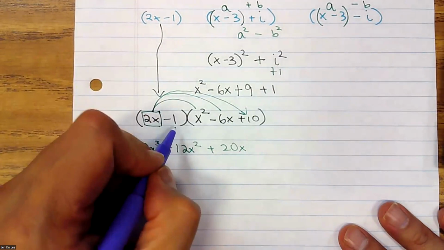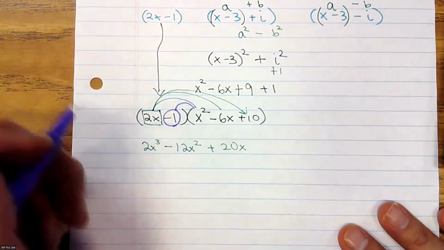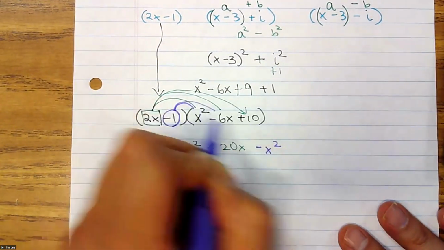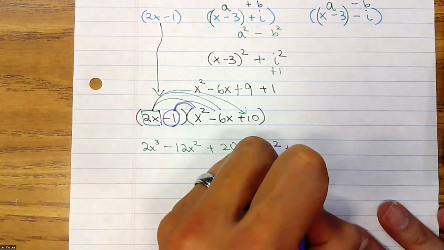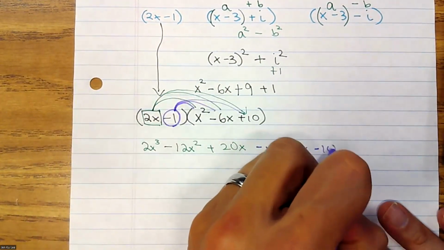Distributing the -1, -1 times x squared is -x squared. -1 times -6x is +6x. -1 times 10 is -10.